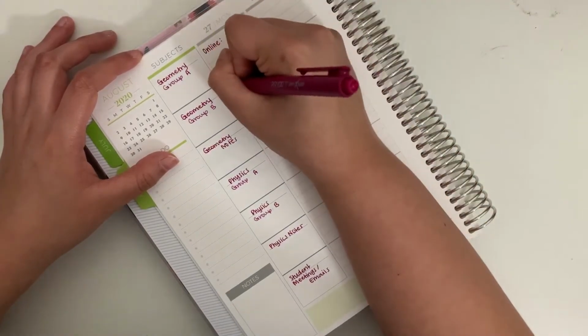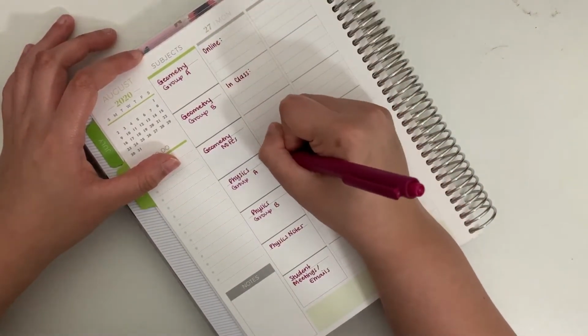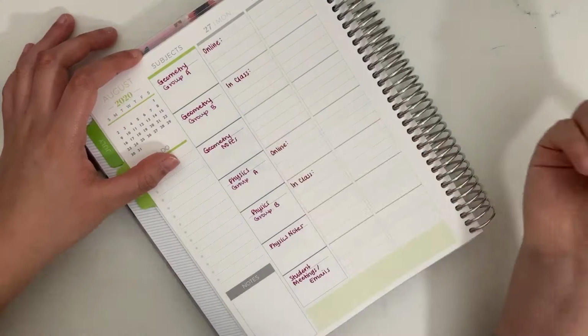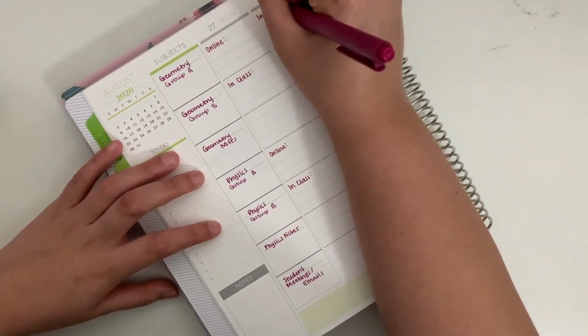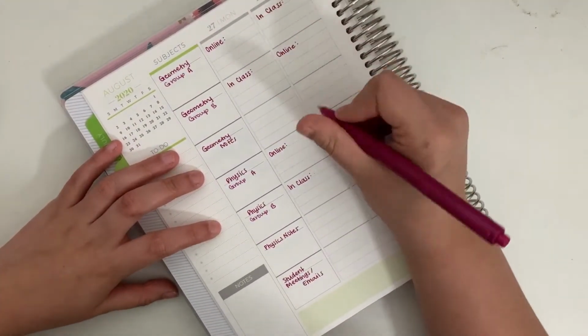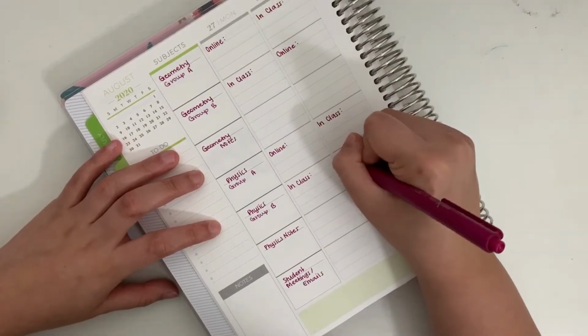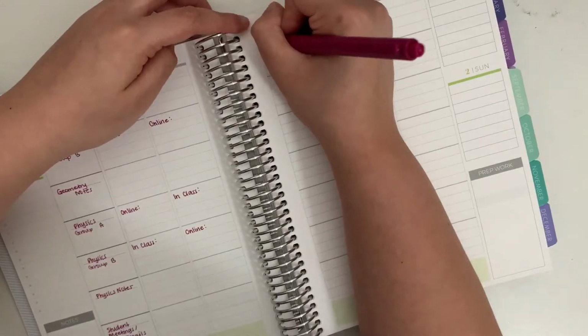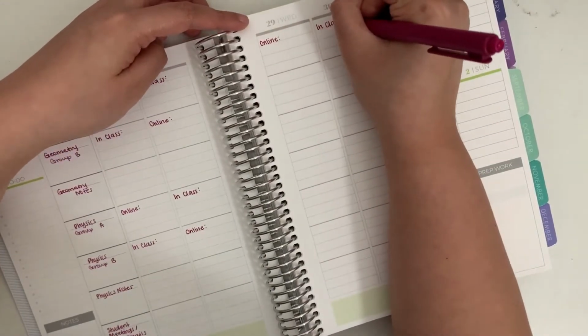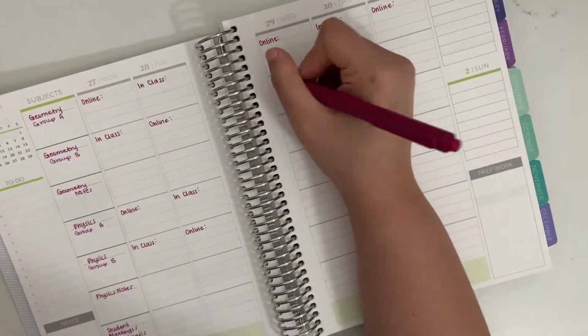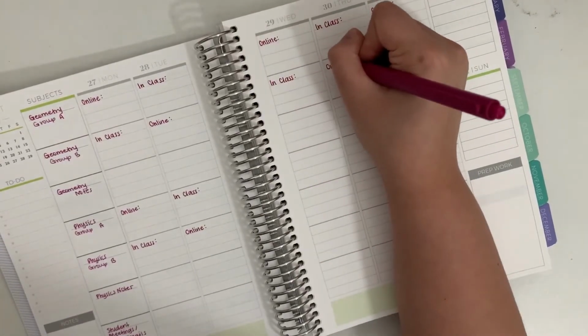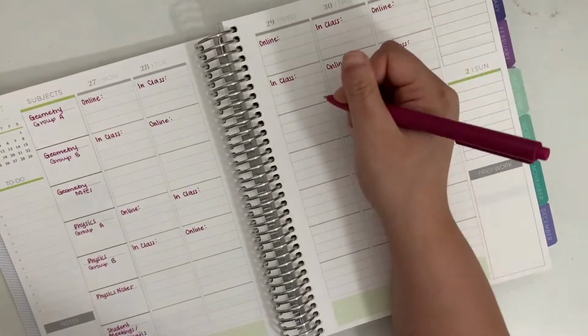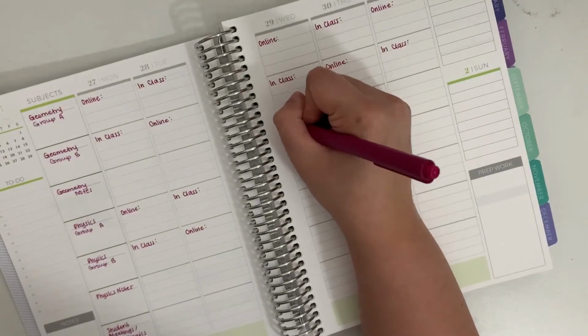So we have at the top, geometry group A, geometry group B, then any additional notes I have for geometry, and the same thing for physics. And then each day, I'm making note of whether that group is in class or online. So geometry group A starts online for this mock week, and then the next day they're in class, and then the next day they're online, and the next day they're in class.